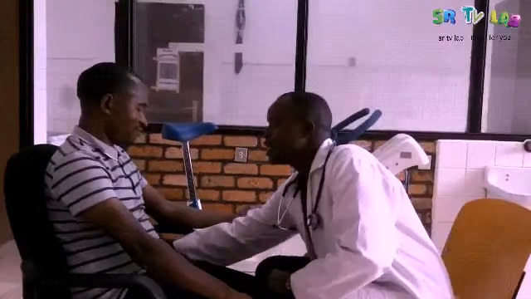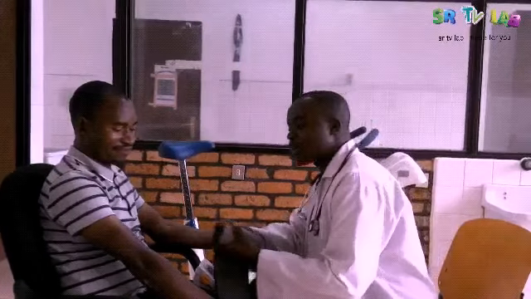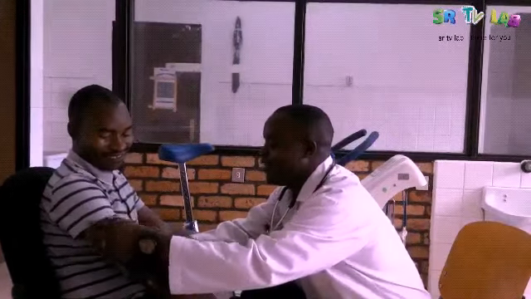Now let's calculate the target heart rate practically. You have to explain to your client what you are going to do. The first step is to measure blood pressure and heart rate at rest, to know what is going on in the body of our patient at rest.